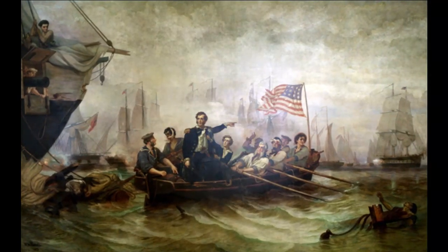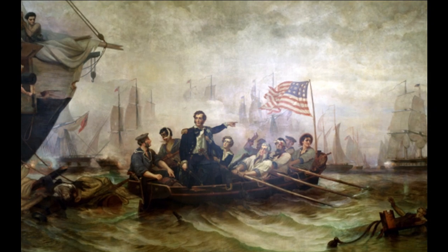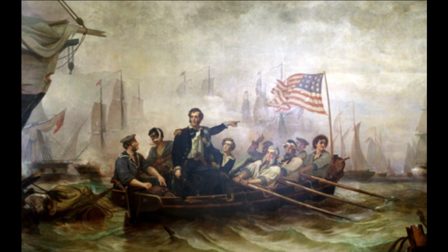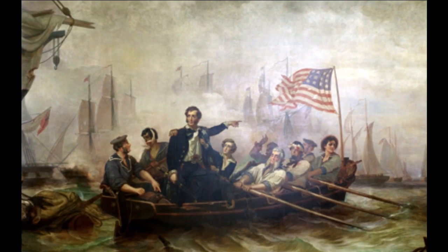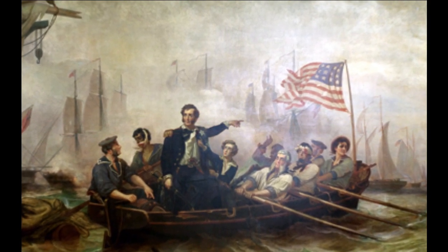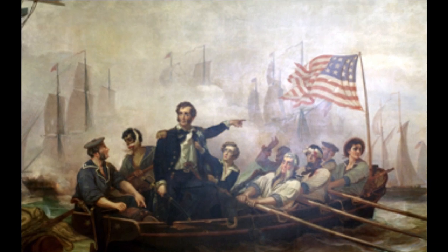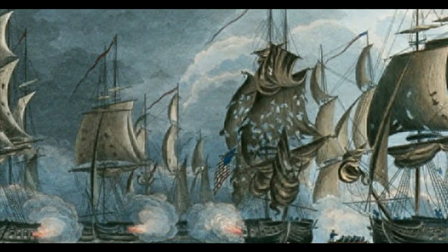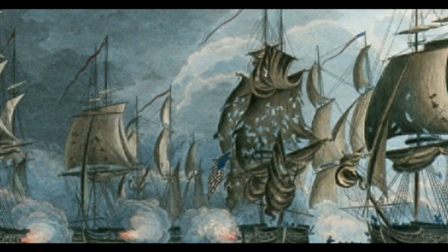In 1813, the United States went on attack again. A key goal was to break Britain's control of Lake Erie. The Navy gave the task to Commodore Oliver Hazard Perry. After building a small fleet, Perry sailed out to meet the British on September 10th, beginning the Battle of Lake Erie. The battle ended when the British surrendered.